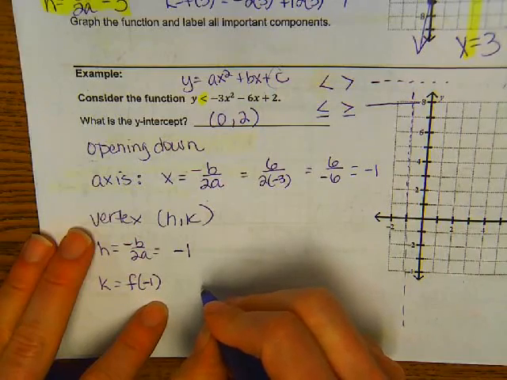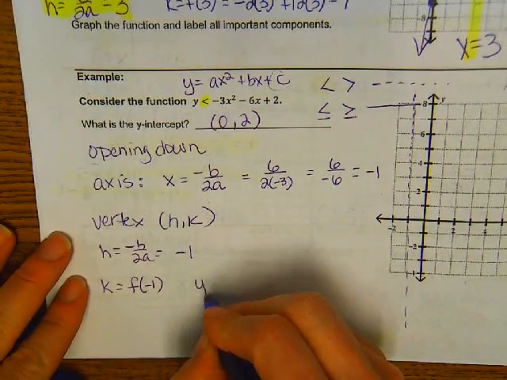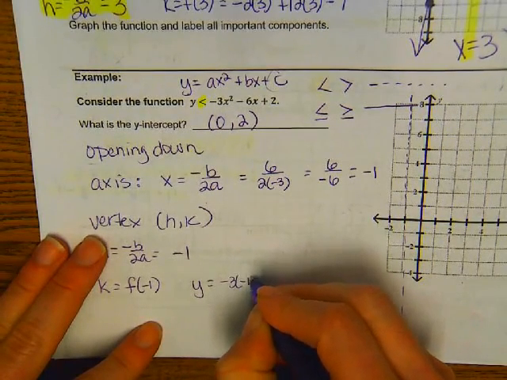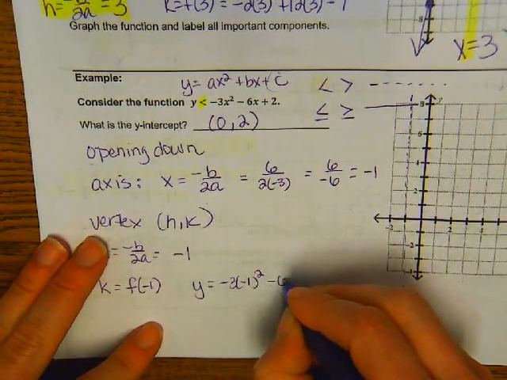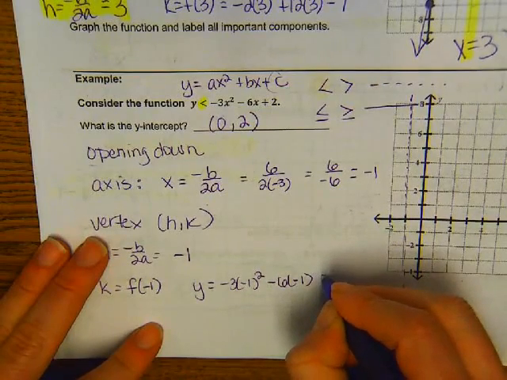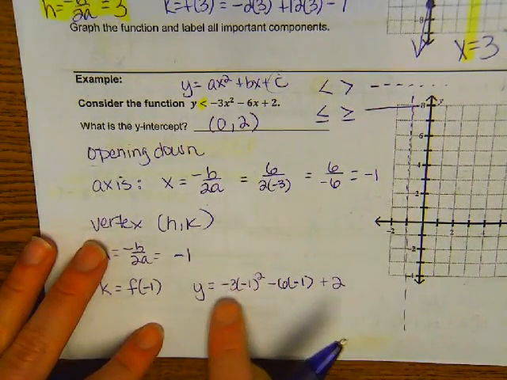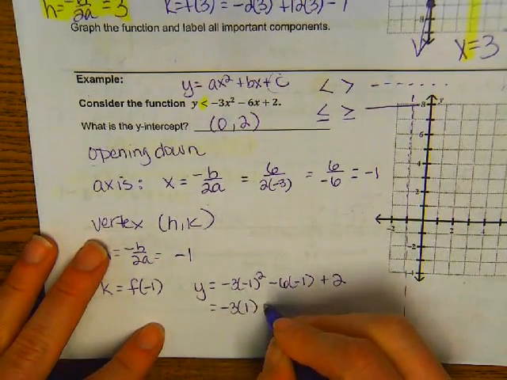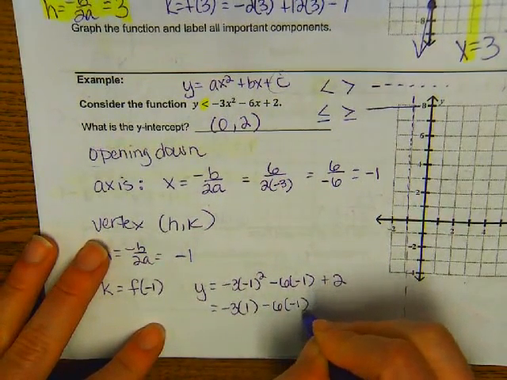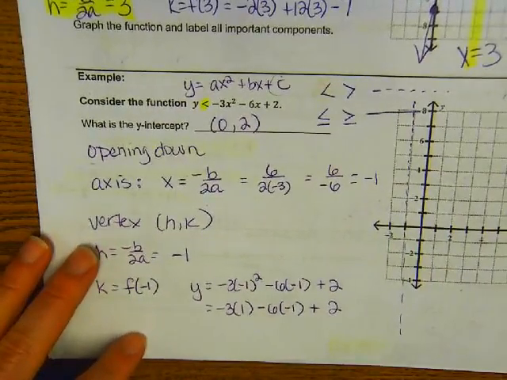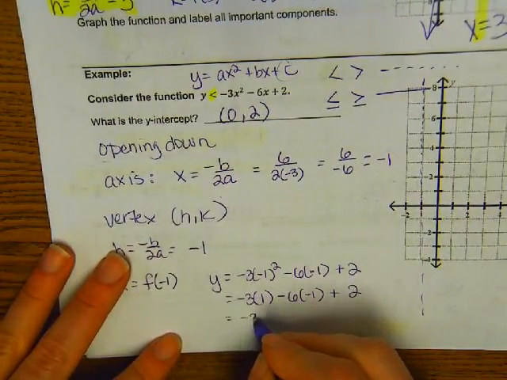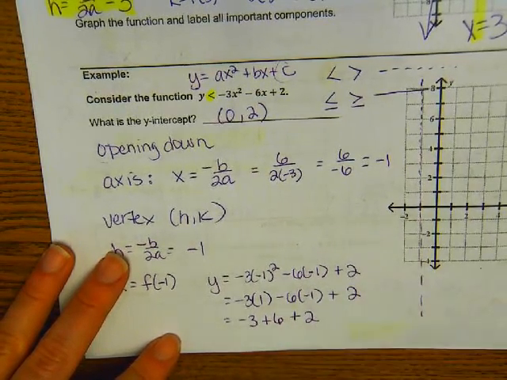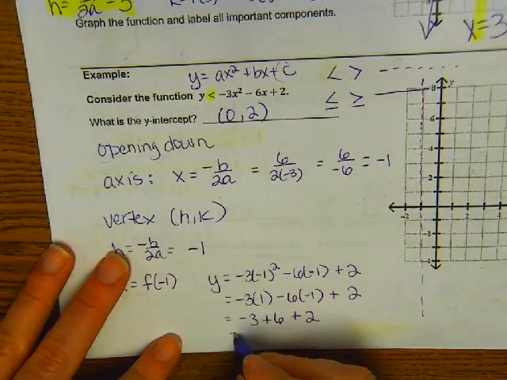So we're going to write y equals negative 3 times negative 1 squared minus 6 times negative 1 plus 2. Negative 1 squared is 1, so we have negative 3 times 1 minus 6 times negative 1 plus 2. That is negative 3 plus 6 plus 2, which leaves us with 5.